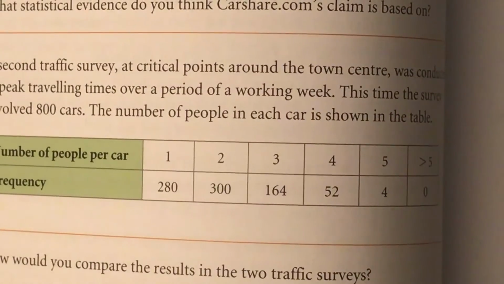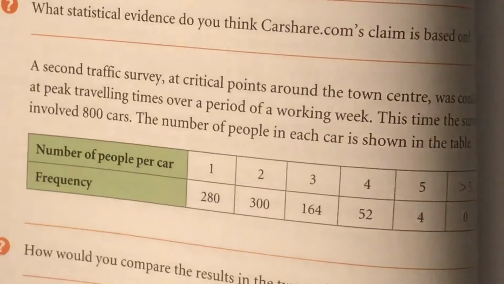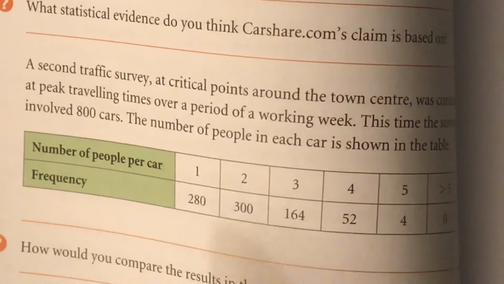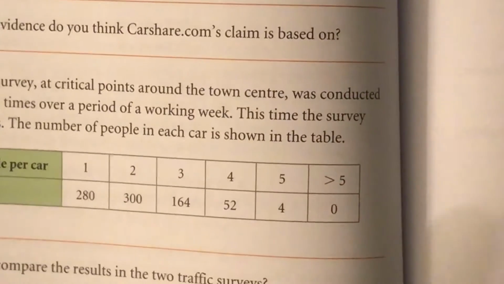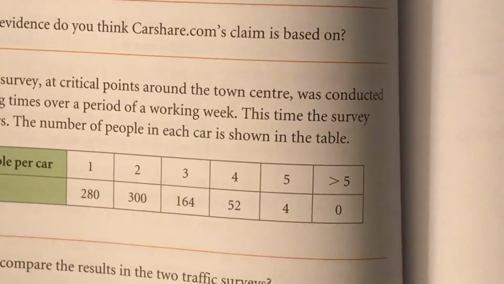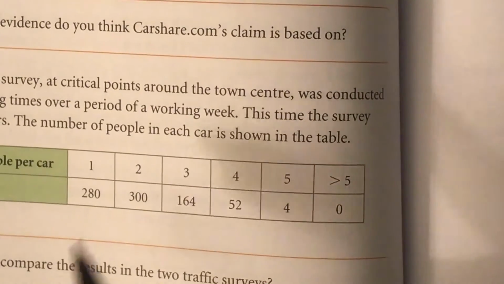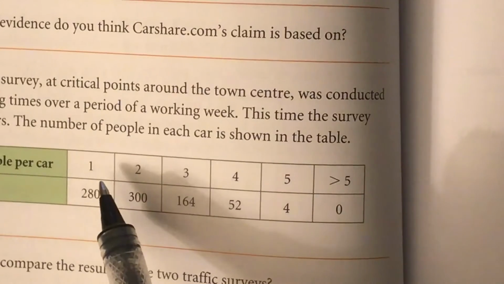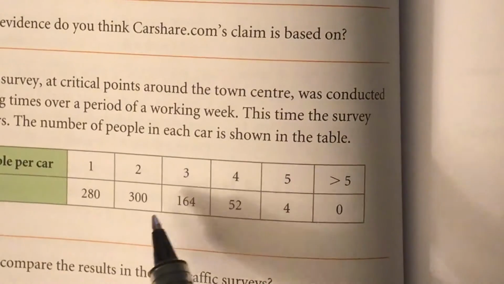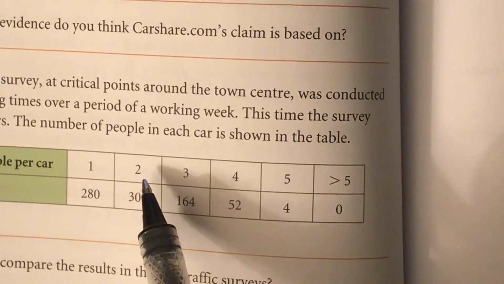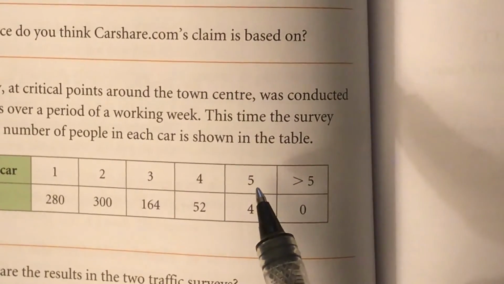Okay, I'm on page 114 in the book, and they give a table. This table represents the number of people in a car seen driving to work, okay? So let's look at the table just to understand it real quick, and that's always the first thing to do when you look at these problems. Just try to understand the context. Okay, there's 280 cars where there's just one person in them, as in these are people driving alone to work. And there were 300 cars where there's two people in the car, and there were even 4 cars that had up to 5 people in them.